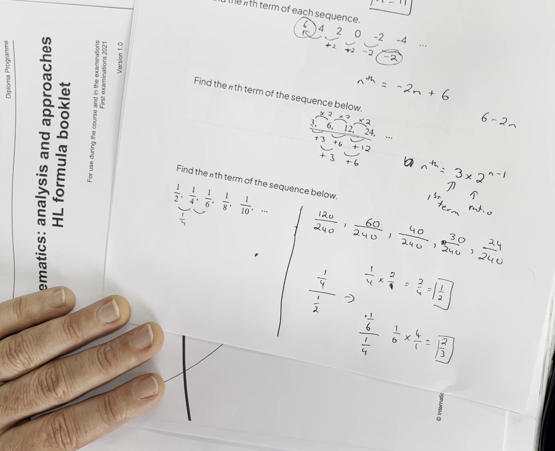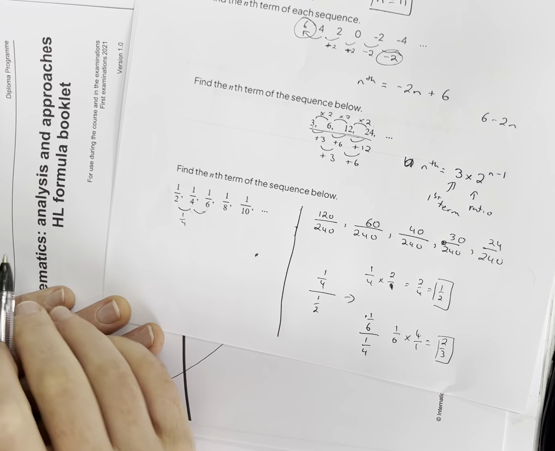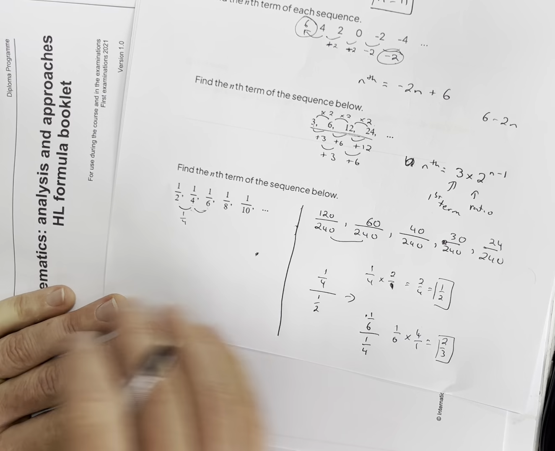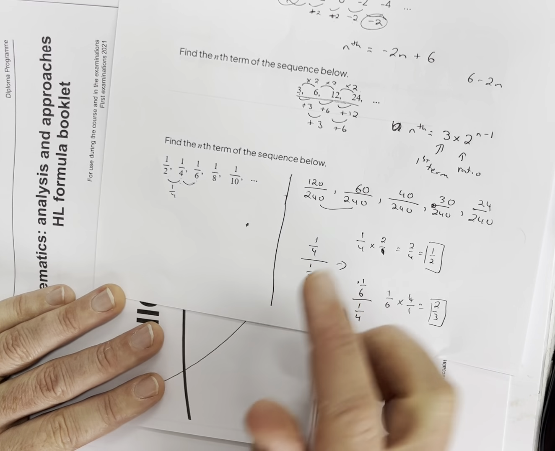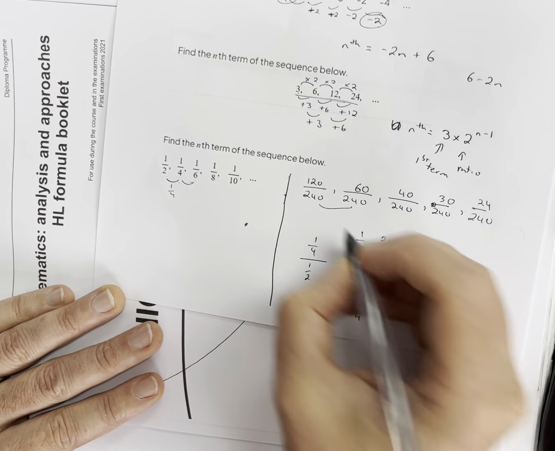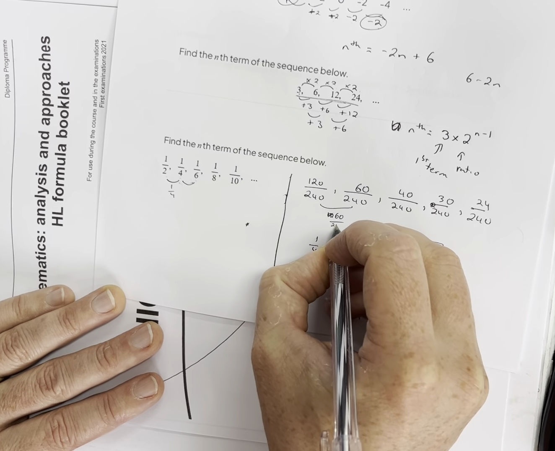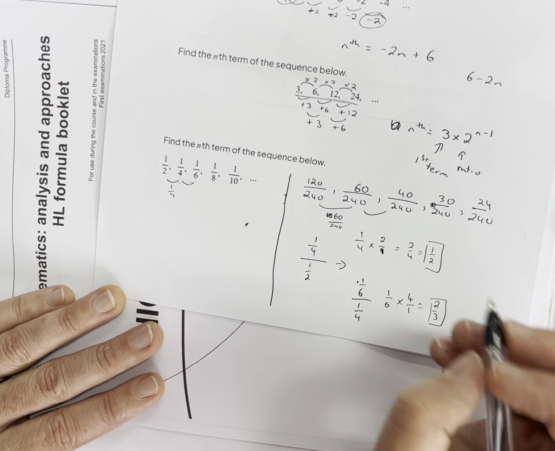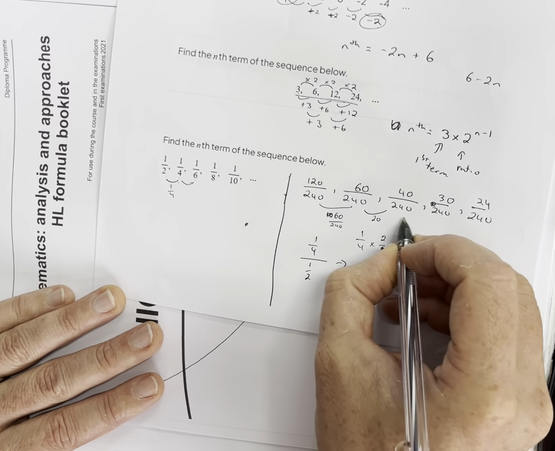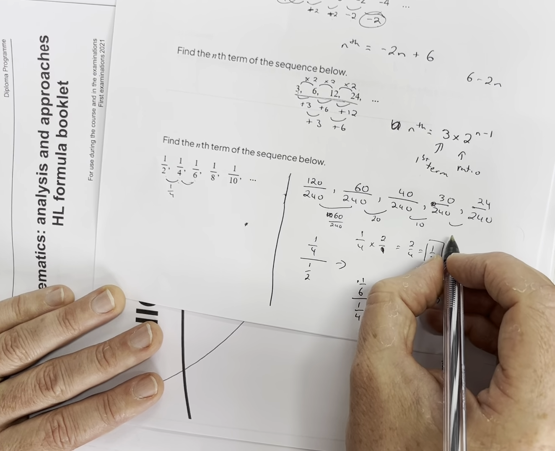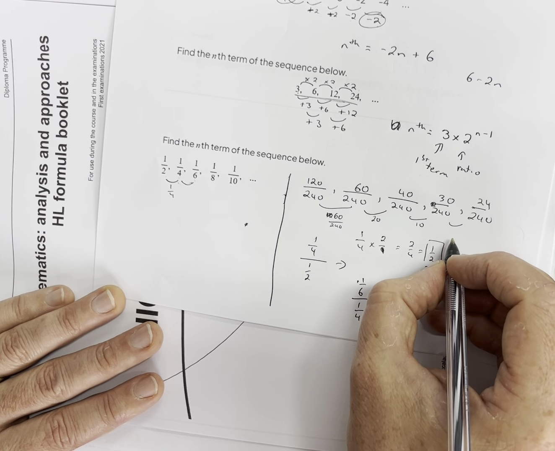Okay, so let's look at this sequence. What's the difference here? 40 to 40, that's 0. There's no difference. And that's 120, or 60 over 240. What's the difference here? 20. What's the difference here? 10. What's the difference here? It's geometric. What's the ratio?